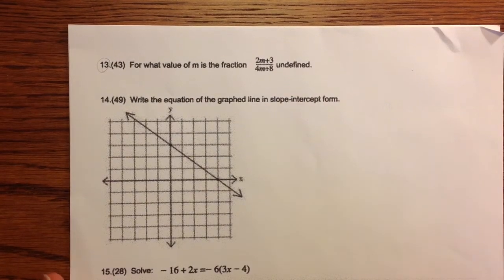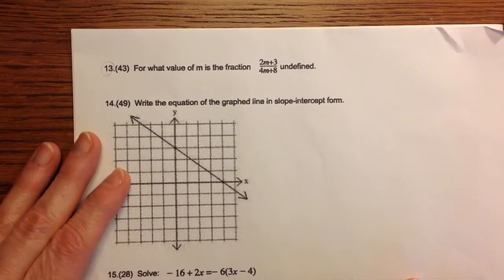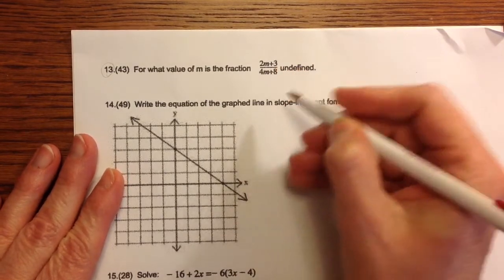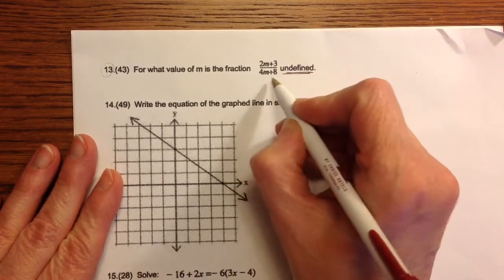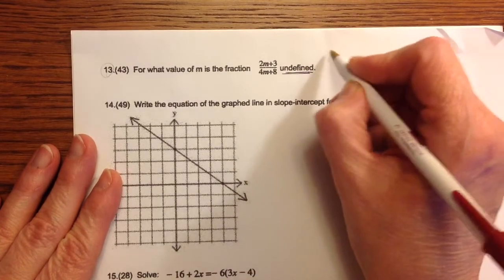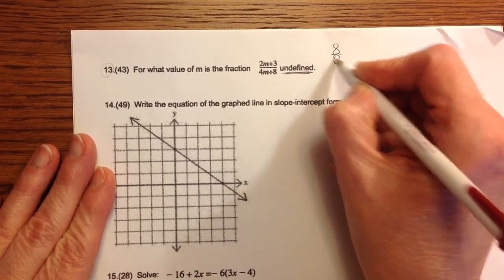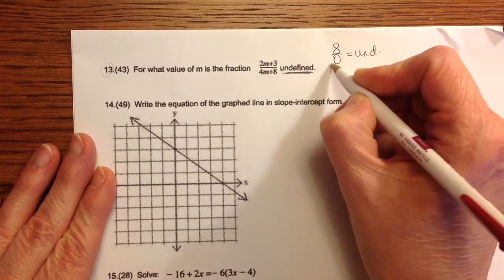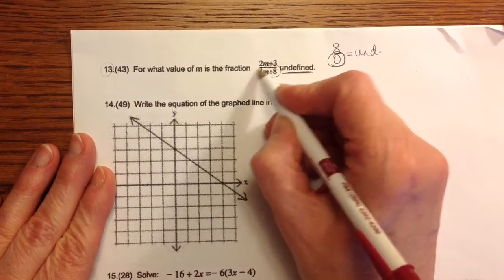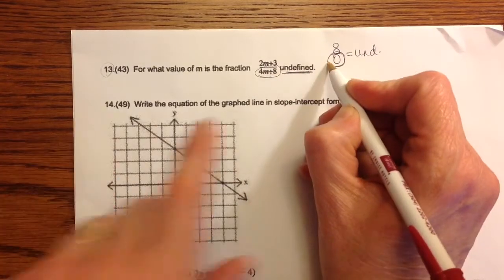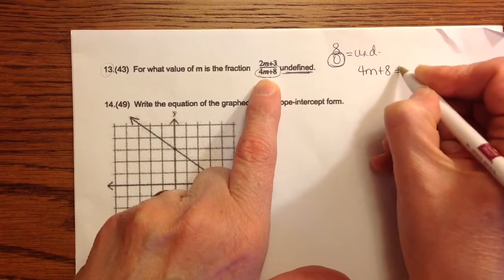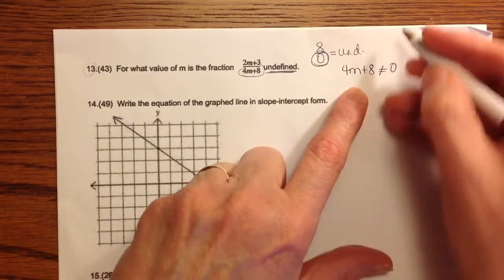Page 2. Number 13, for what value of m is this fraction, 2m plus 3 over 4m plus 8, undefined? Well, a fraction is undefined when the denominator is 0, because if you have like 8 over 0, you can't divide 0 into 8, so it's undefined. So we're interested in the denominator being 0, because that's where it wouldn't work. So let's take the 4m plus 8, and we know it can't be 0, so we'll solve it.